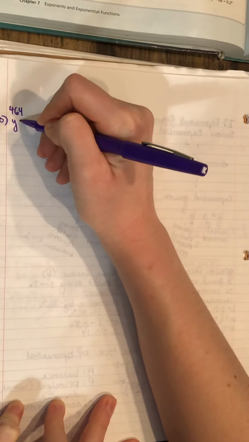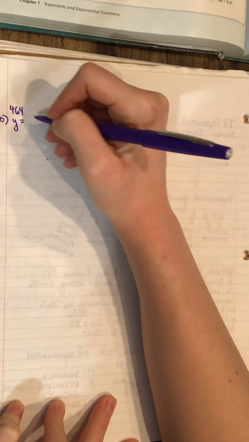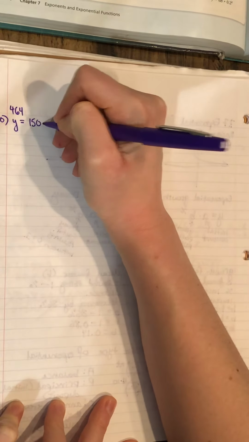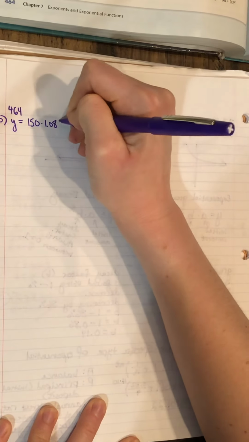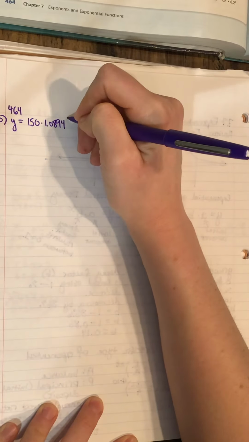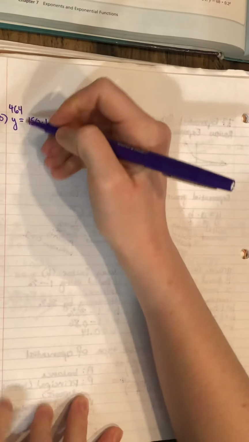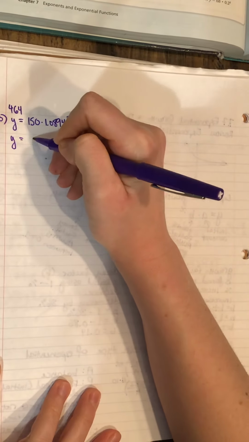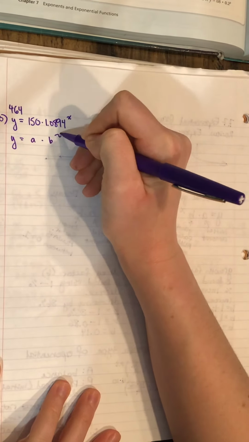So we're given the function is y equals 150 times 1.0894 to the x. So it's asking us to figure out the initial amount, A, and the growth factor, B. Well, we know the formula is y equals A times B to the x.